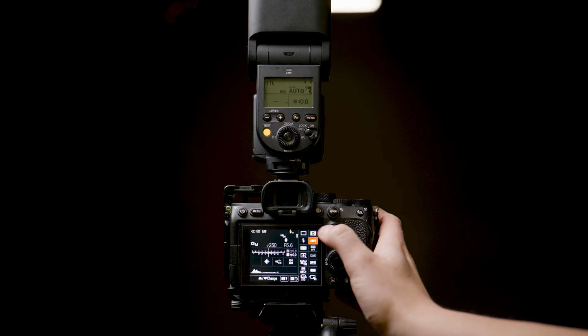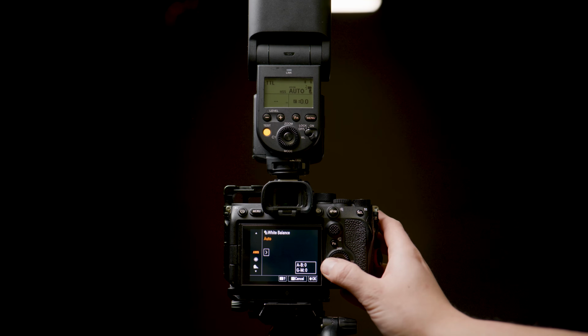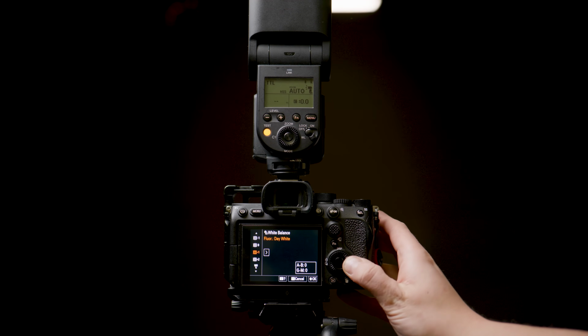Now, we also shouldn't forget about white balance. So it's best to set it to the preset specifically for flashes, which in most cases, cameras have in their presets.